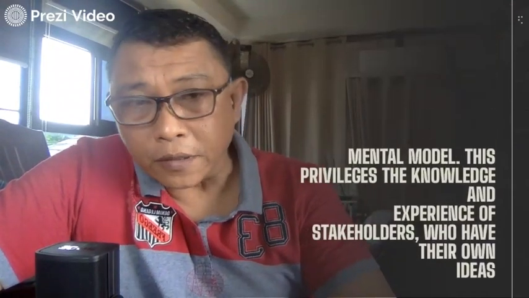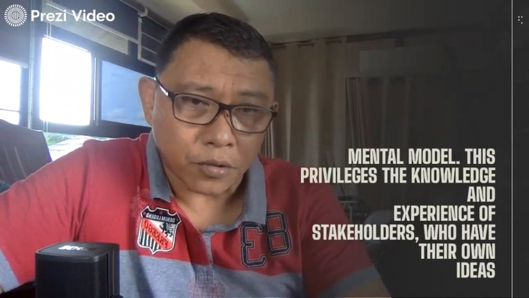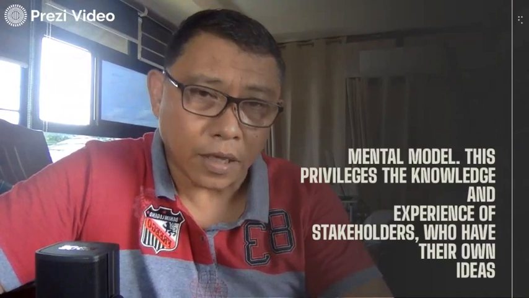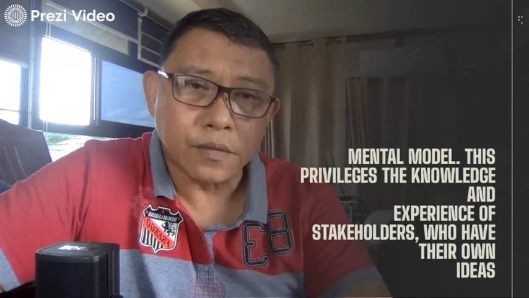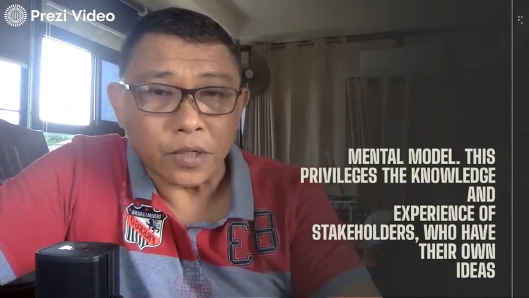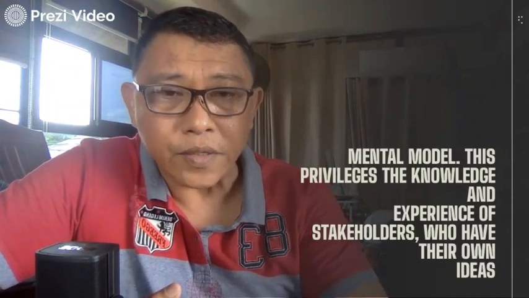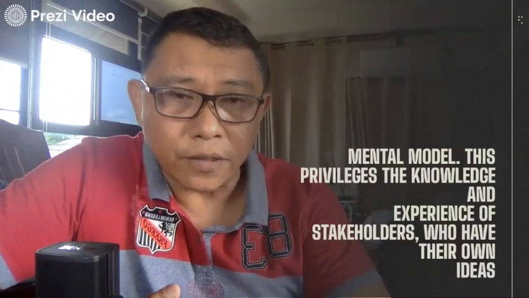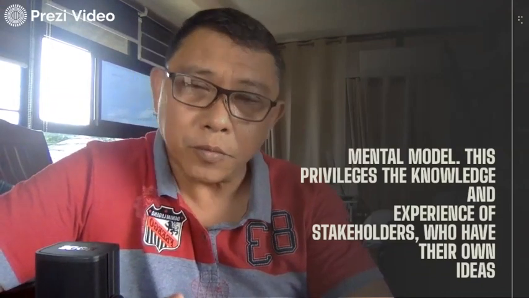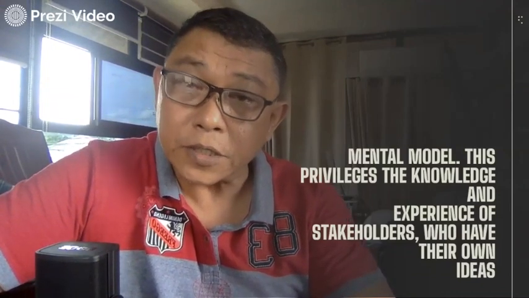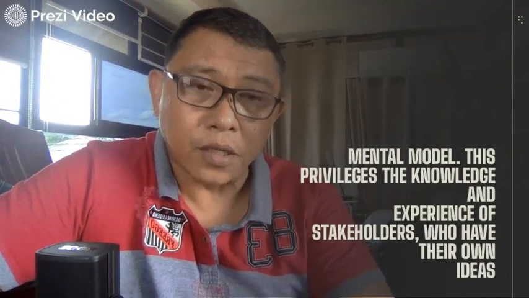Next is the mental model. This privileges the knowledge and experience of stakeholders who have their own ideas. In other words, in the mental model, we look at what the stakeholders would say about the particular program. And from their own perspectives and experiences, we try to build knowledge. We try to ask them what would be the best explanation for a certain experience in a project that we are implementing.